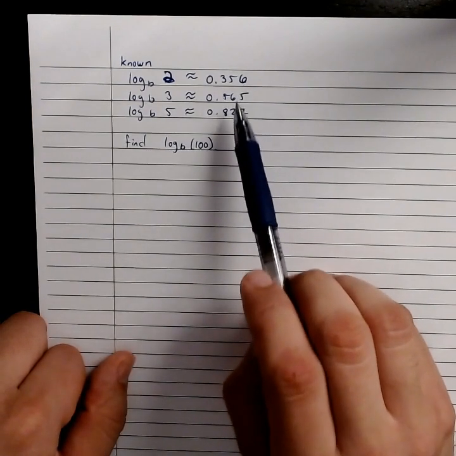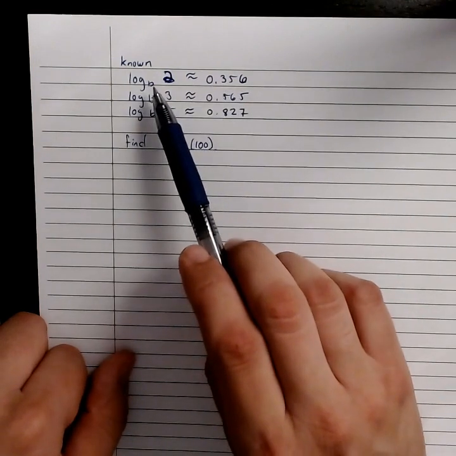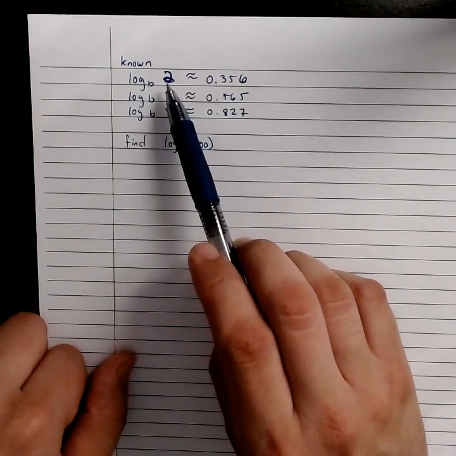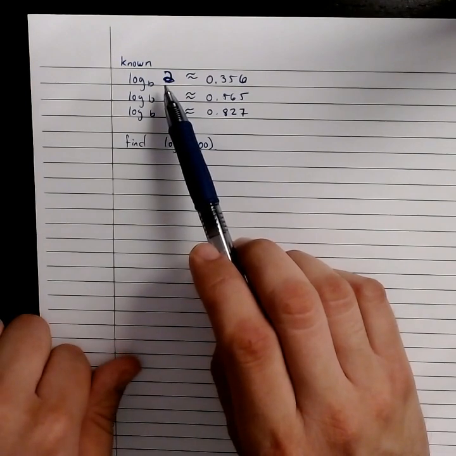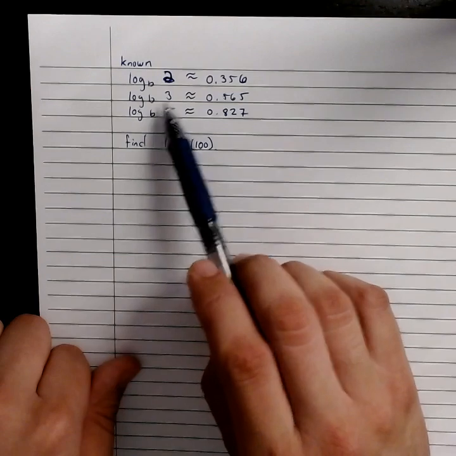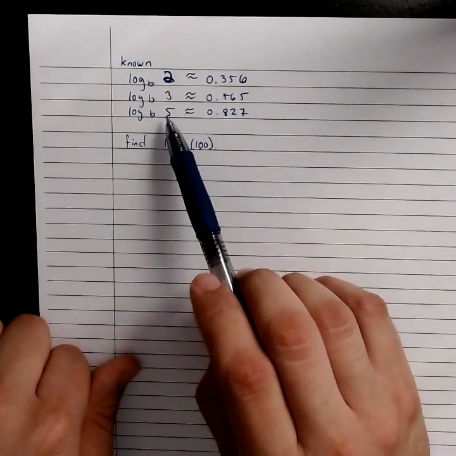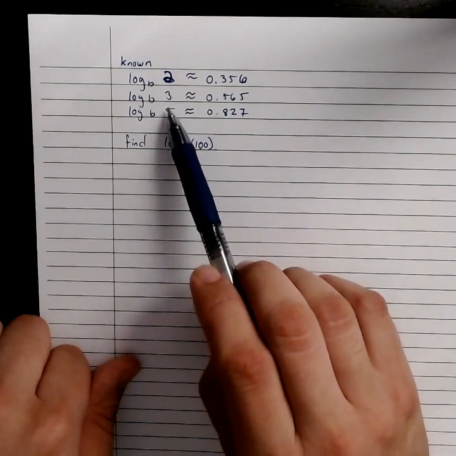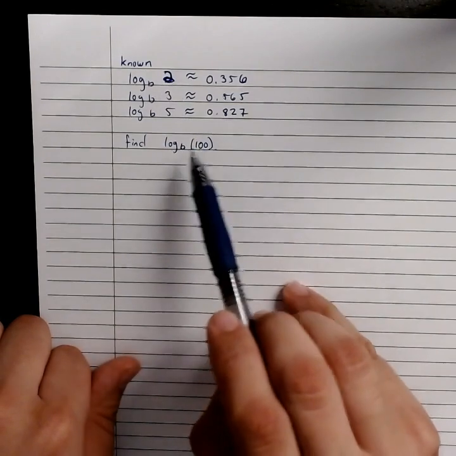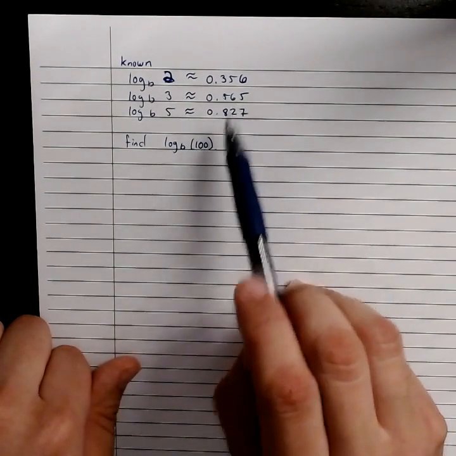Now, these numbers are not easy to come by. It is possible to find the logarithms of numbers even without a calculator. The procedure can be kind of long and complicated. But the nice thing about logarithms is that because of the properties we've seen about condensing and expanding, you don't need to find every logarithm the hard way.